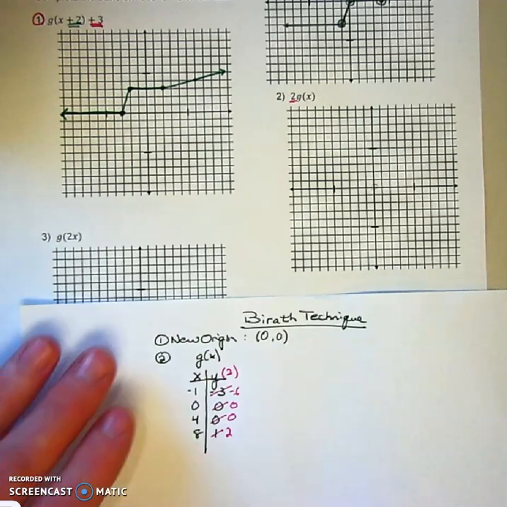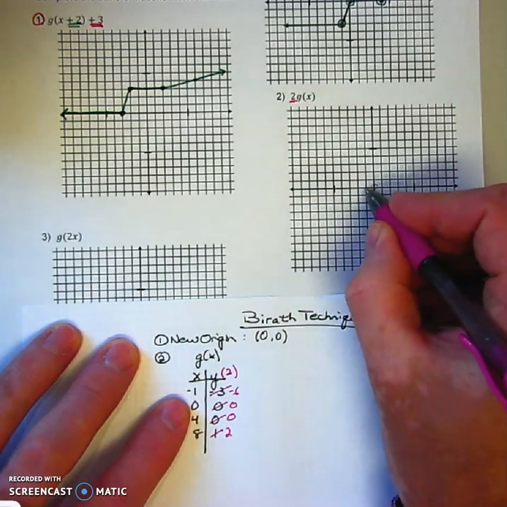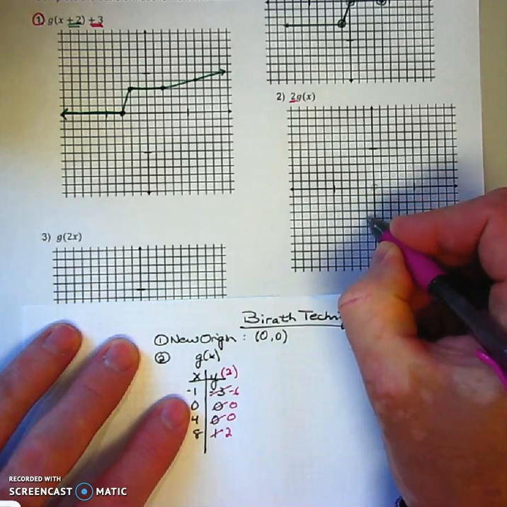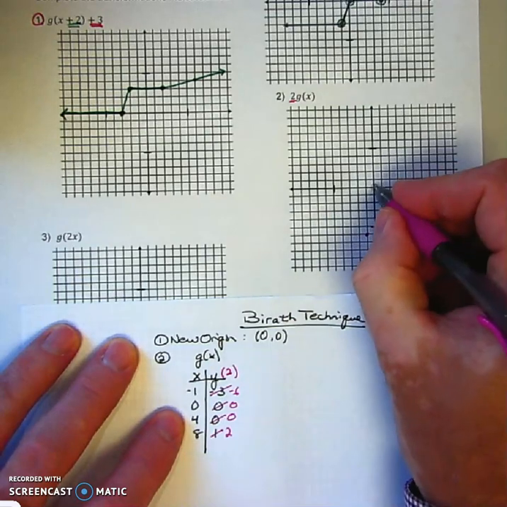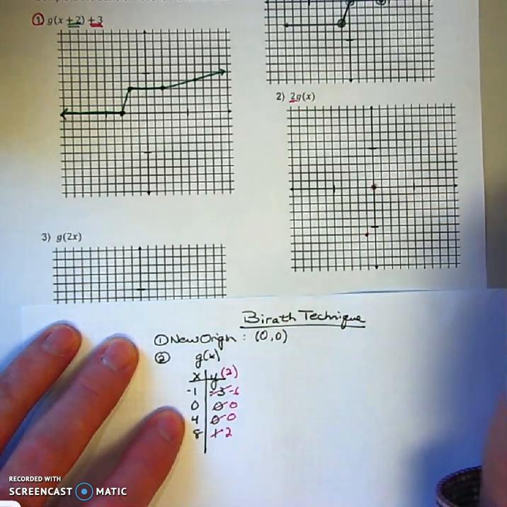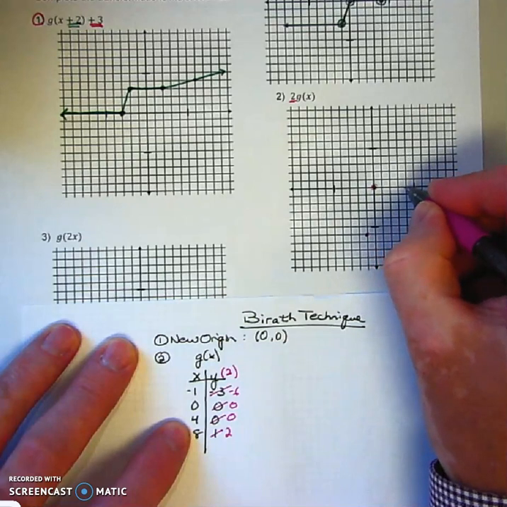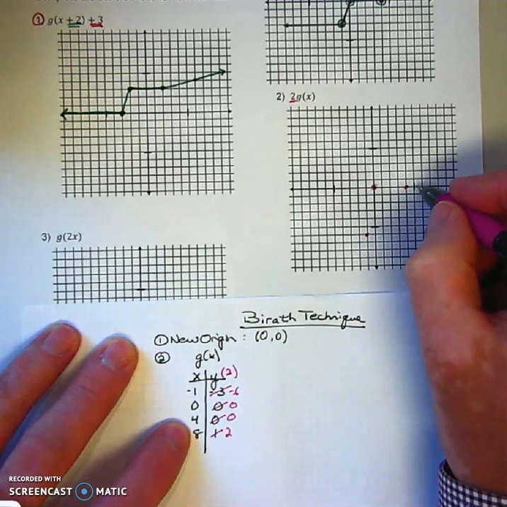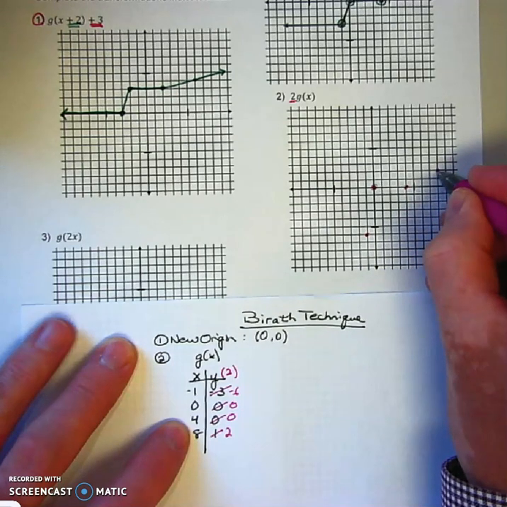What are they? They're movements from the origin. So from the origin, I'm going to go left 1, down 6. From the origin, I'm going to go over 0, up 0. From the origin, I'm going to move right 4, up 0. And from the origin, I'm going to move right 8, up 2.